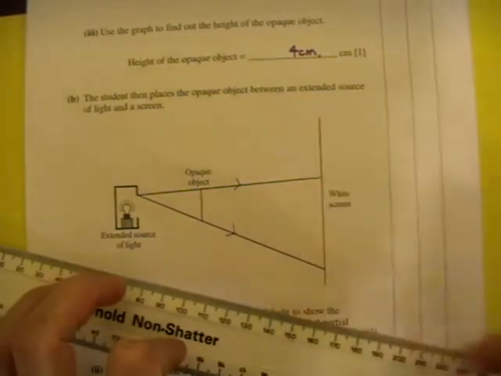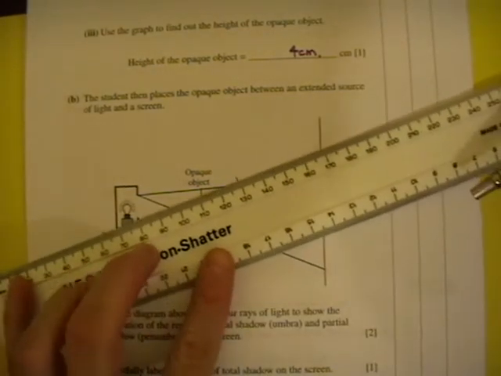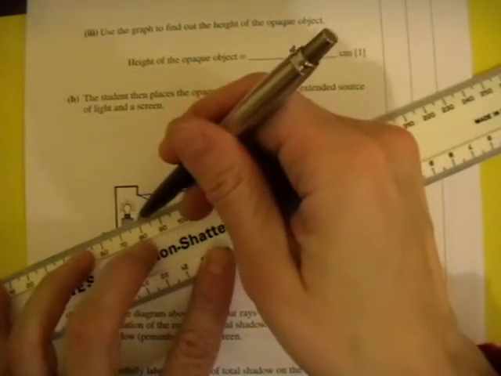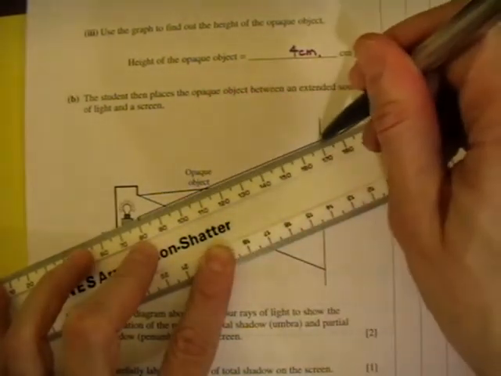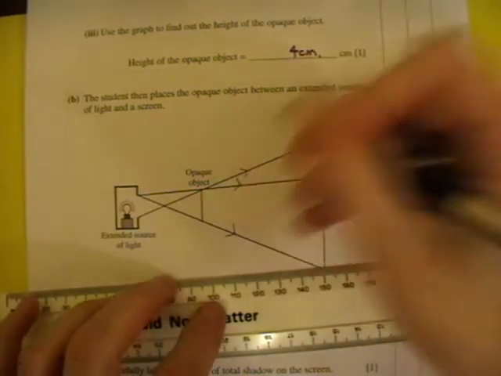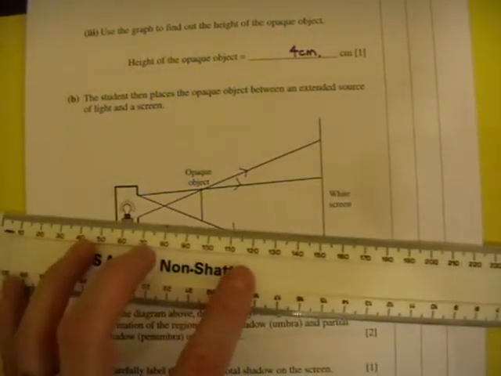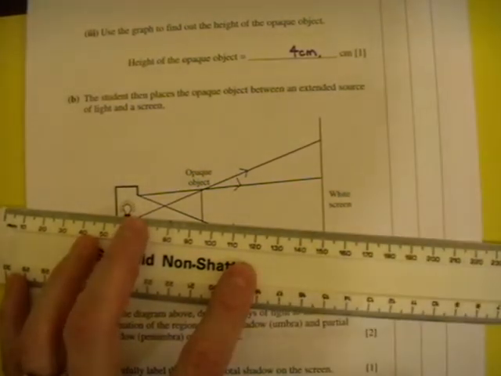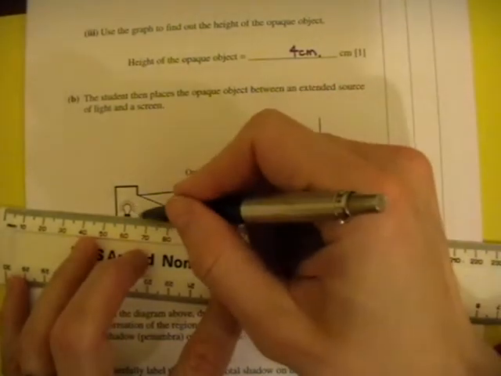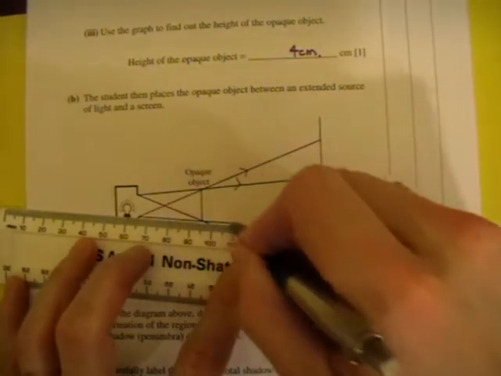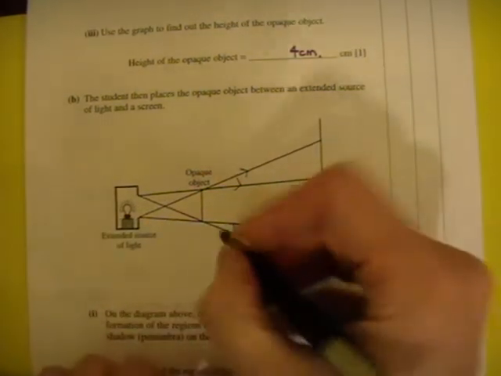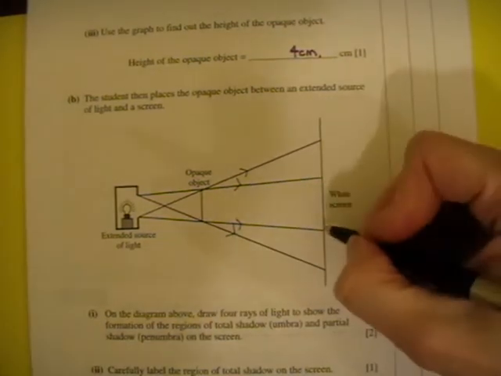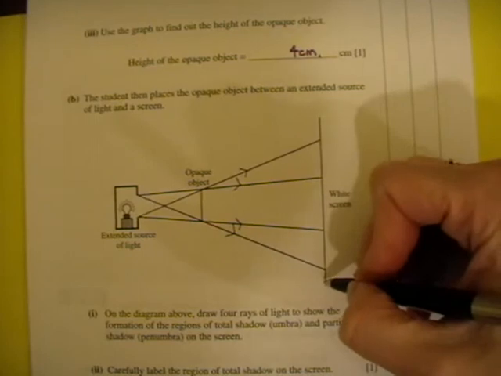And then do exactly the same from the bottom of the source of light. You're going to draw a ray from the bottom of the source of light over the top of the object and put an arrow on it. And a line from the bottom of the light source across the bottom of the object, like that. Now you can see on the screen then you've got a region of total shadow and a region of partial shadow.